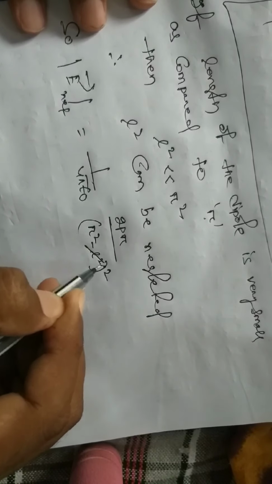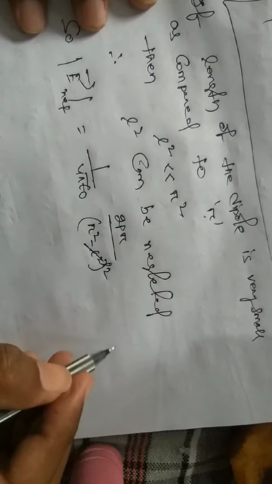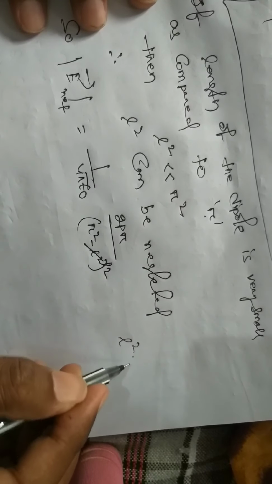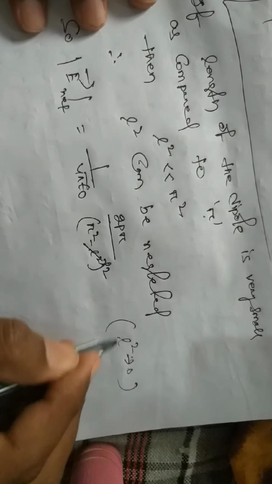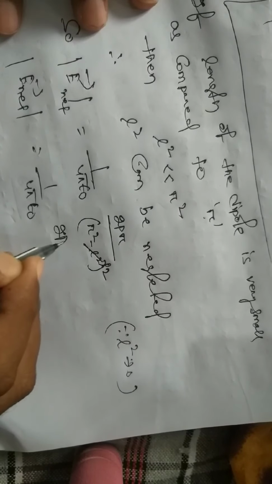So L square tends to 0. So E net equals 1 by 4 pi epsilon naught 2 p r by r fourth. Here I can write it equal to 1 by 4 pi epsilon naught 2p by r cube. So this is the magnitude of electric field intensity at point P.